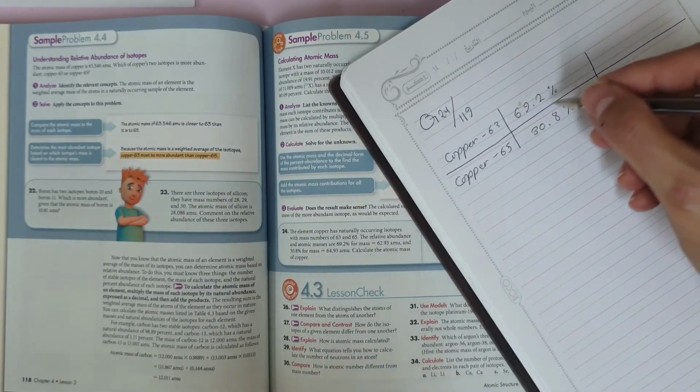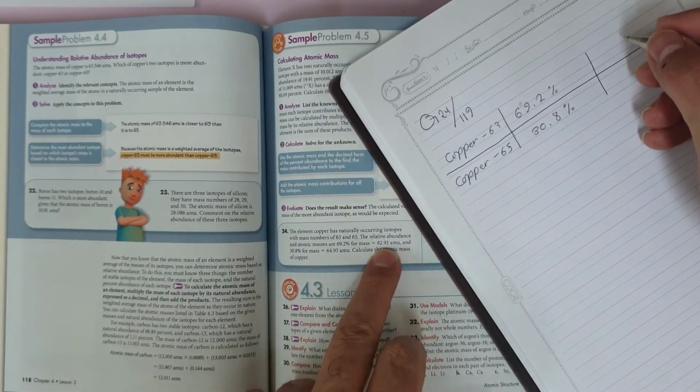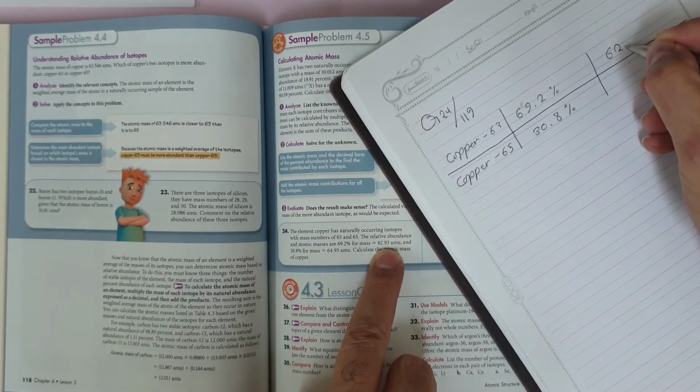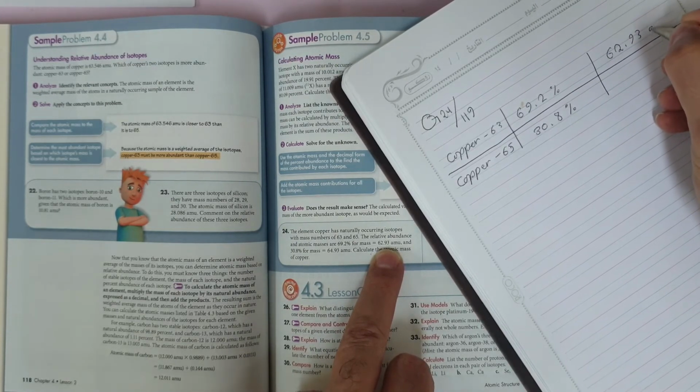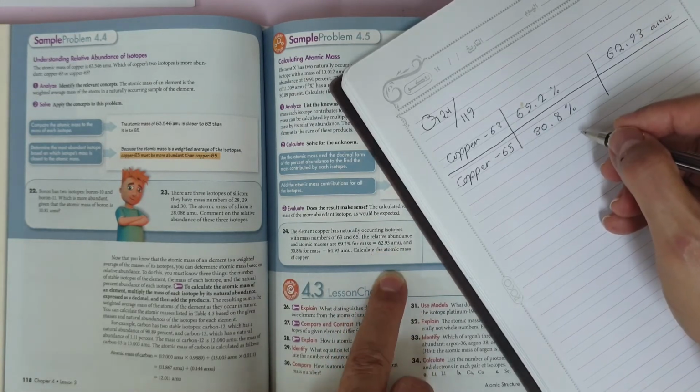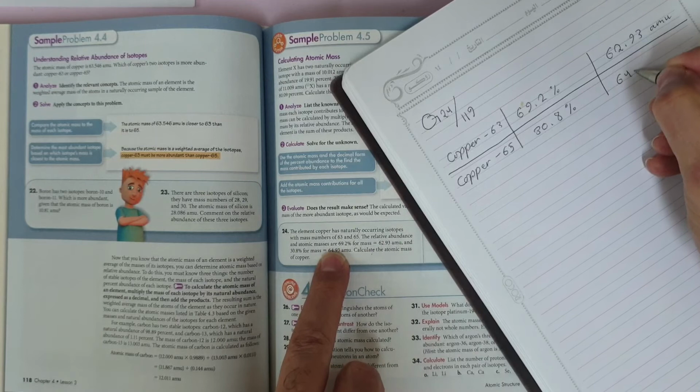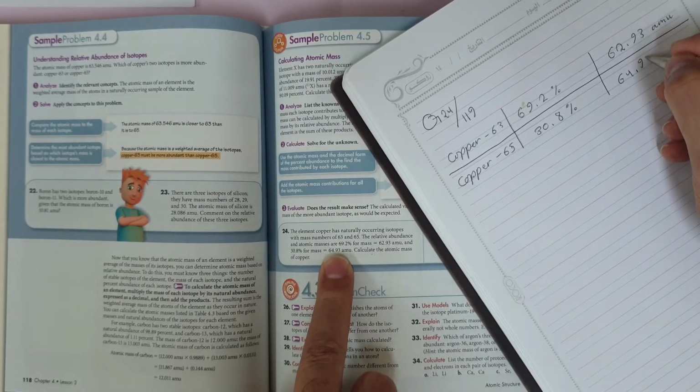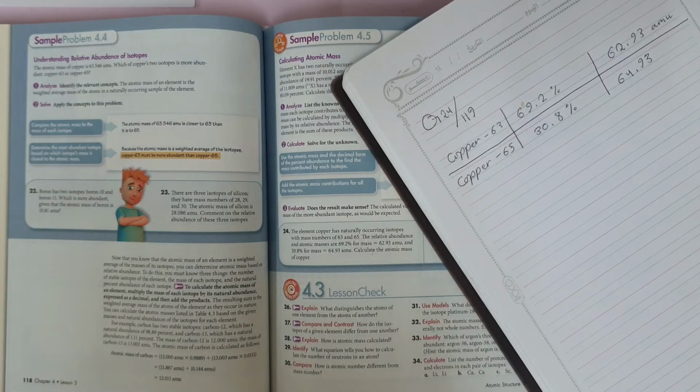And the atomic mass for the first isotope, as it says, is 62.93 AMU, and the second one 64.93. He asked us to calculate the atomic mass of copper.